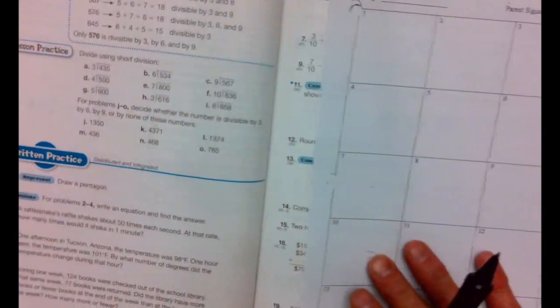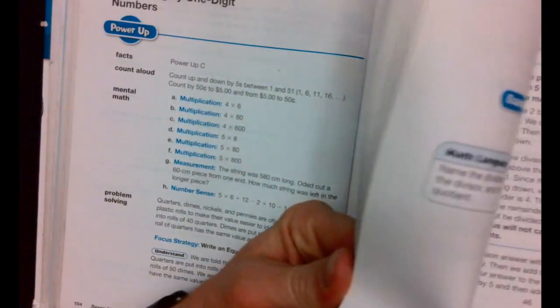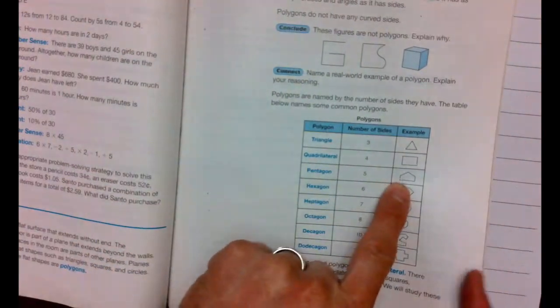Alright class, let's put the finishing touches on this lesson with a few example problems. Number 1 says draw a pentagon. Now, a lot of times you guys ask me on this, but remember this is from lesson 32, and you can look this one up in 32, exactly what a pentagon looks like, how many sides it has, and how to draw it. It is on page 199, and there it is. There's your pentagon, a 5-sided figure.